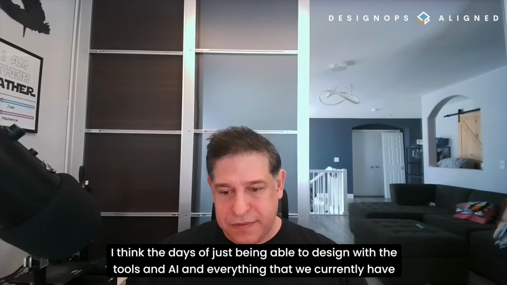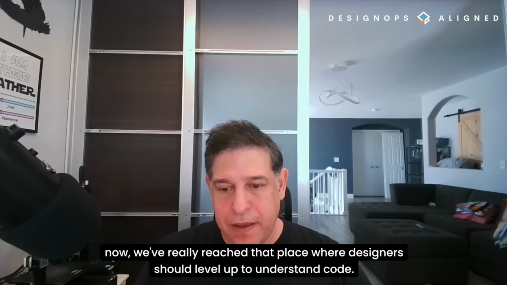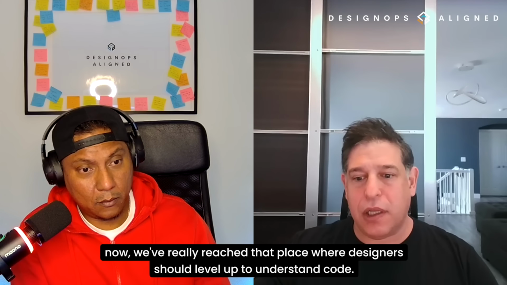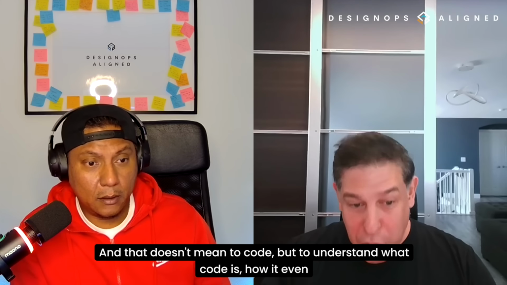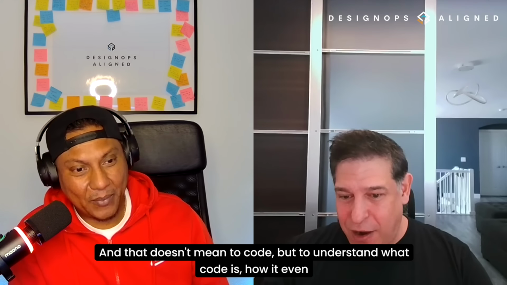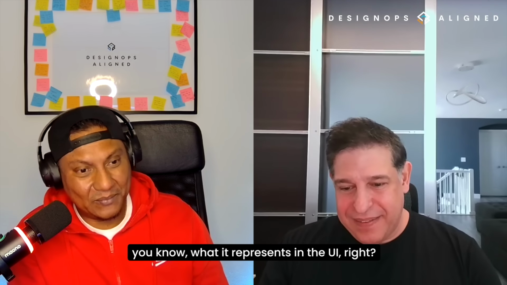I think the days of just being able to design, with the tools and AI and everything that we currently have now, we've really reached that place where designers should level up to understand code. Yeah. And that doesn't mean to code, but to understand what code is, what it represents in a UI, right?